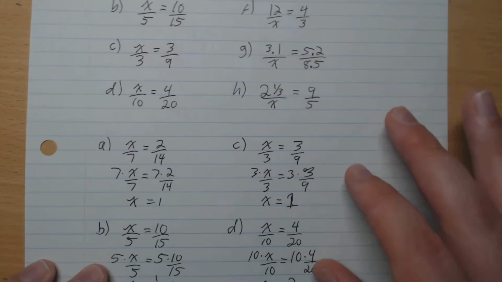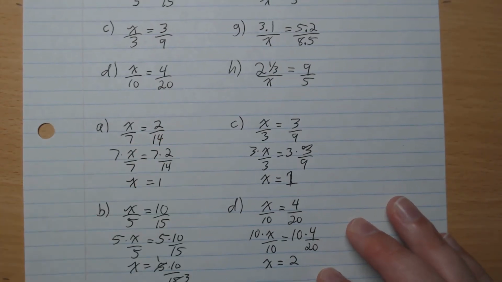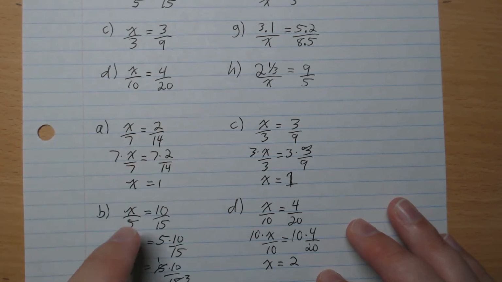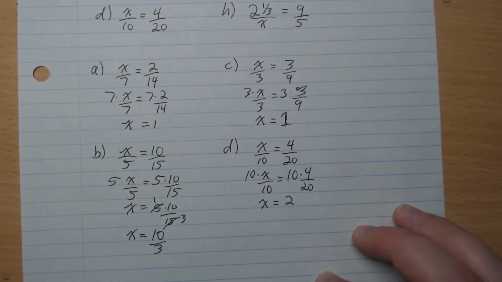Okay, we're back. So A, x over 7 is 2 over 14. Times 7 both sides, x equals 7 times 2 over 14, which gives 1. B, times 5 on both sides, so x equals 5 times 10 over 15. This reduces to 10 over 3.